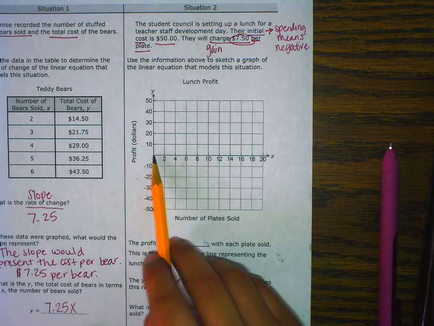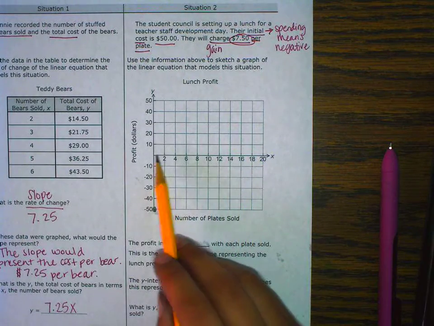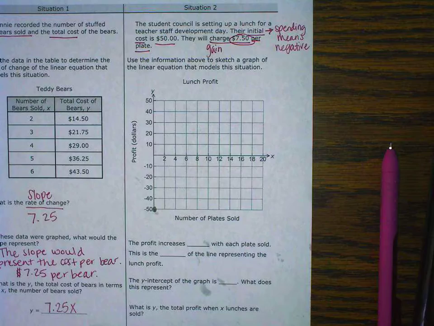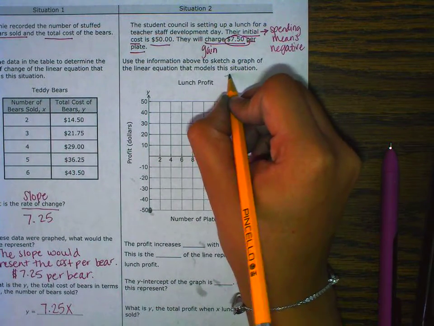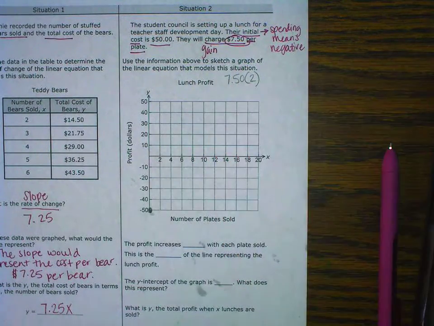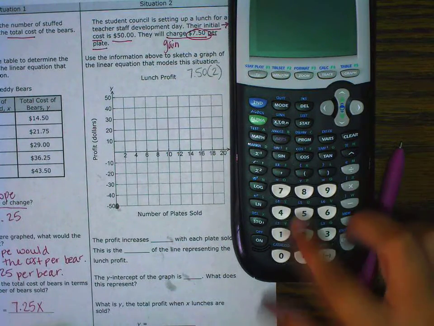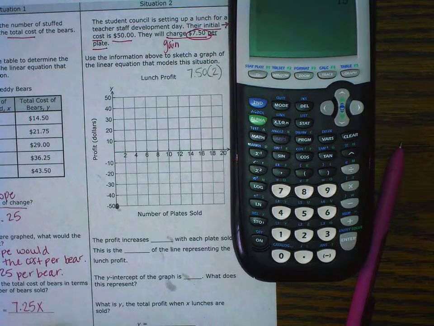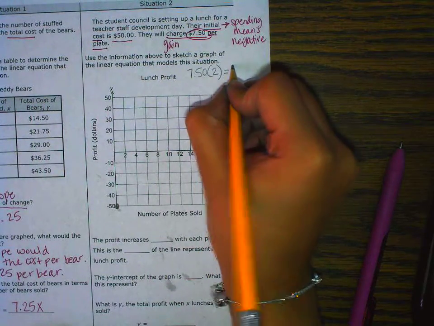Now notice here the increase on my x-axis is increasing by 2. So in order to see how much it's increasing every 2 plates, let's figure out how much it is for 2 plates. So 7.50 times 2. So let's clear this out and type in 7.50 times 2. So that means we're increasing a total of $15 every time that we sell 2 plates. So $15 is our increase.